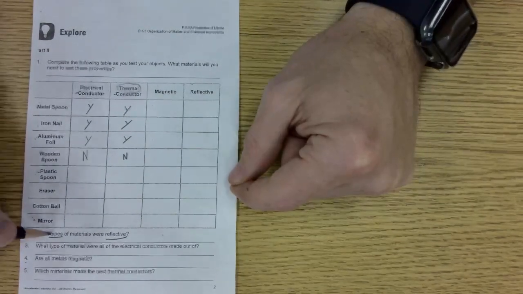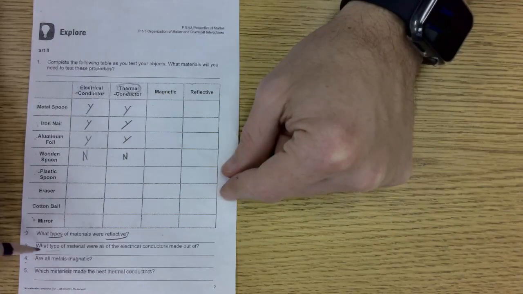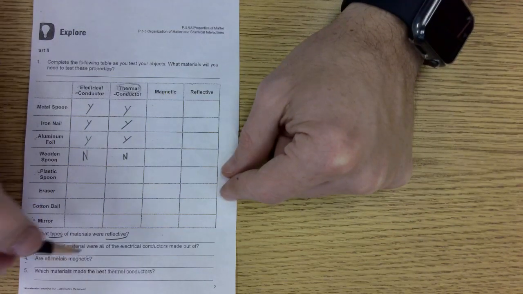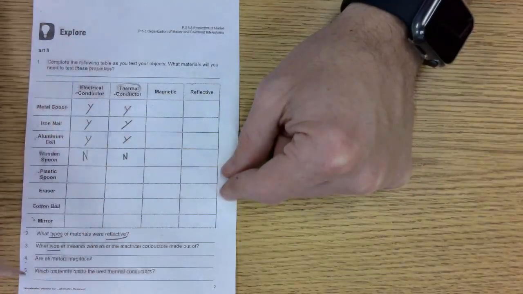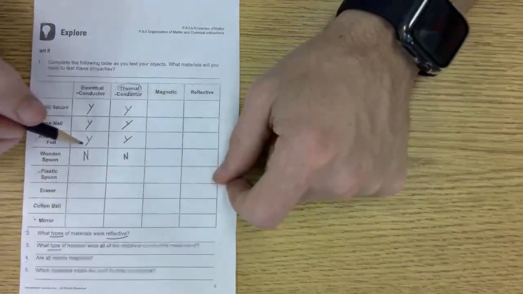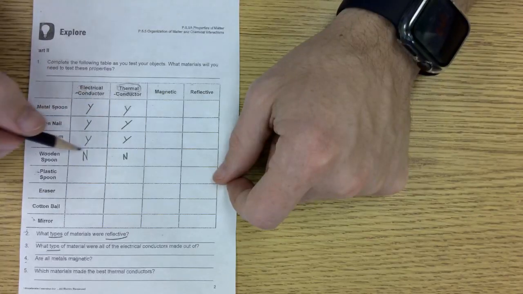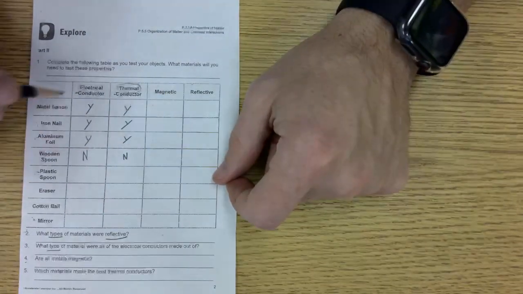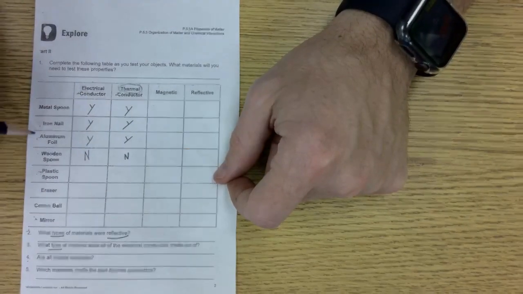Let's see, moving down to number 3. What type of materials were all of the electrical conductors made out of? So all of our electrical conductors were made of the same type of material. What kind of material is that? They are all metal objects. Very good. So the metal spoon, the iron nail, the aluminum foil are 3 different metal materials, and they were all electrical conductors. So for 3, we just discovered that probably all metals are going to be good electrical conductors.